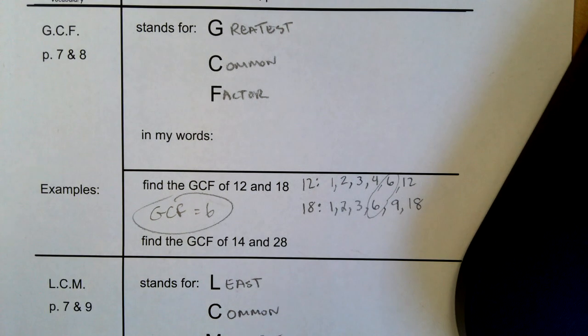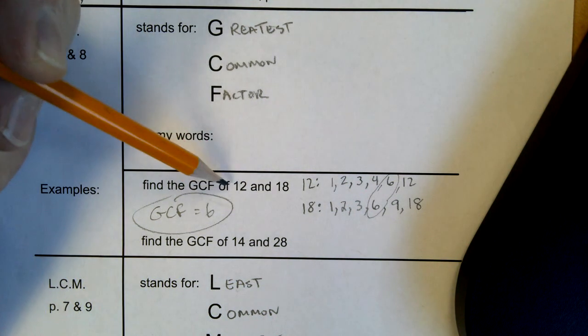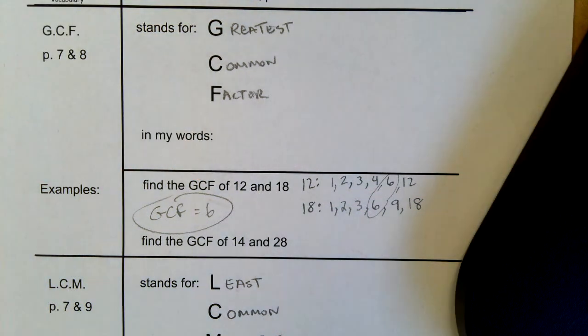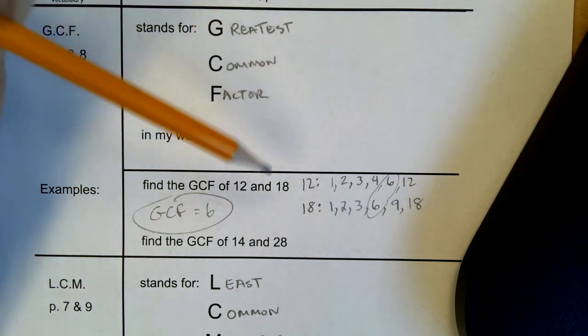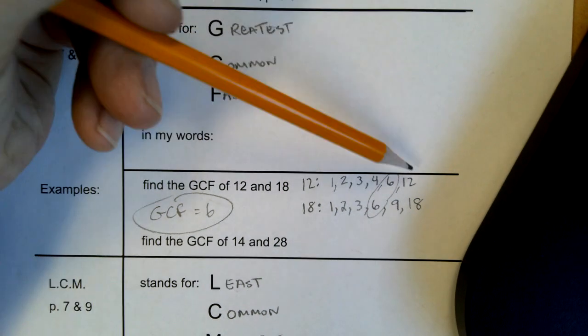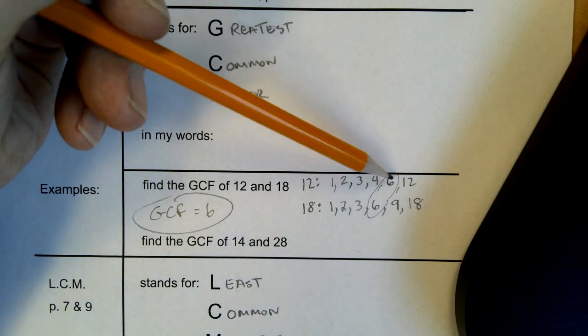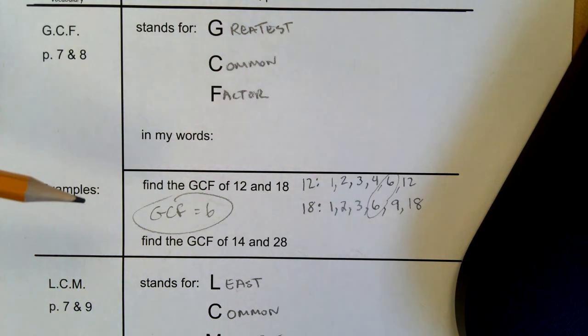Now, if you know your math facts really well and you're comfortable with this, the shorter way is to think of the smaller number, which in this case would be the 12, and go backwards from the numbers that go into it. So you would be thinking about this in your head. Well, 12 goes into 12, but 12 doesn't go into 18. The next biggest number that goes into 12 is 6. Does 6 go into 18? Yes, it does. And so that is your GCF.